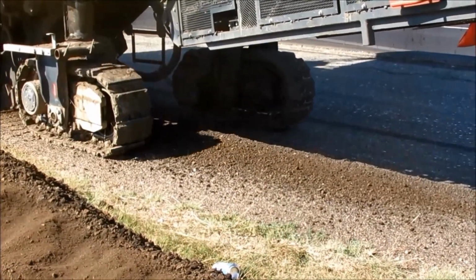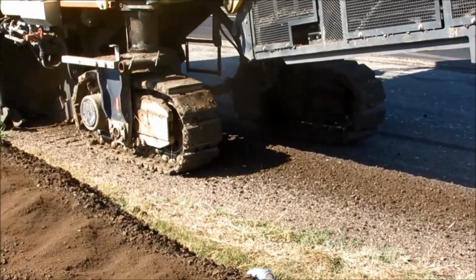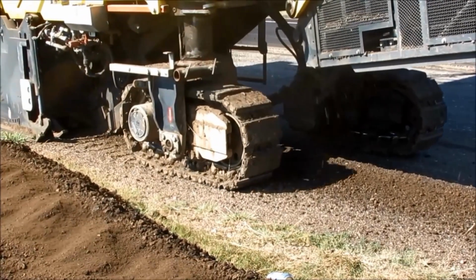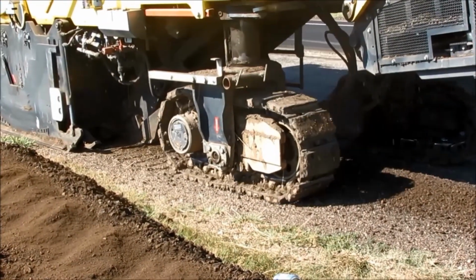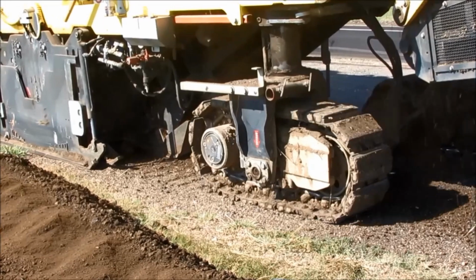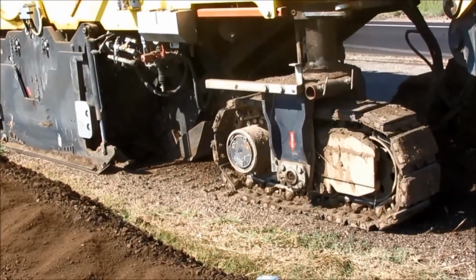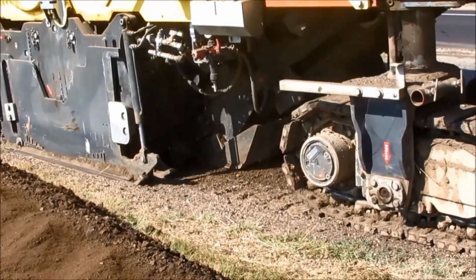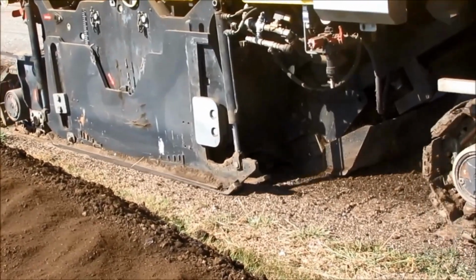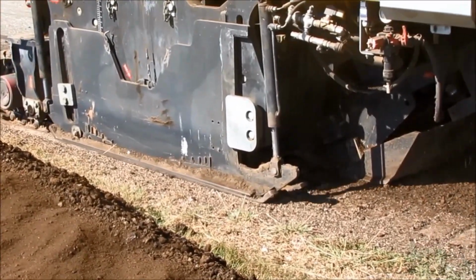Trench widening with the milling machine and filling with HMA in the same operation. On this project, a milling machine is being used to widen the trench.